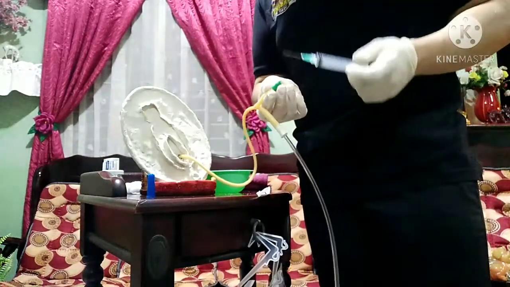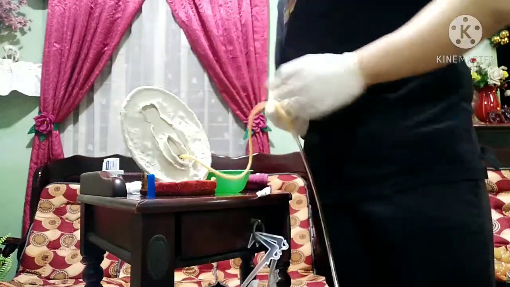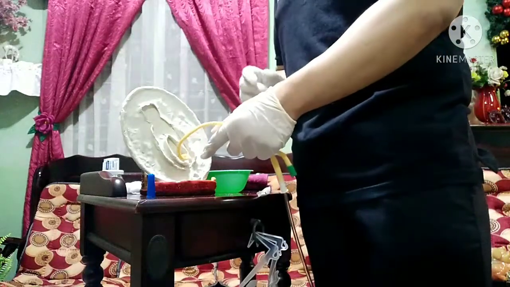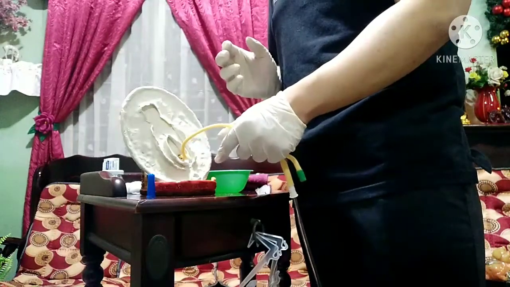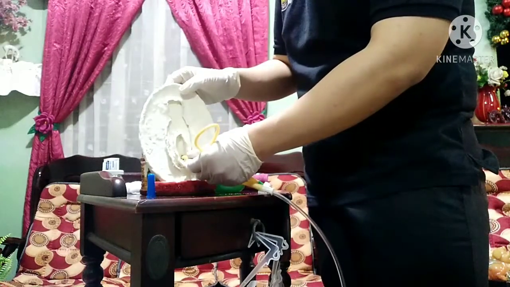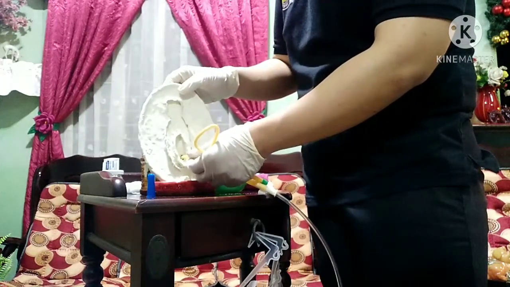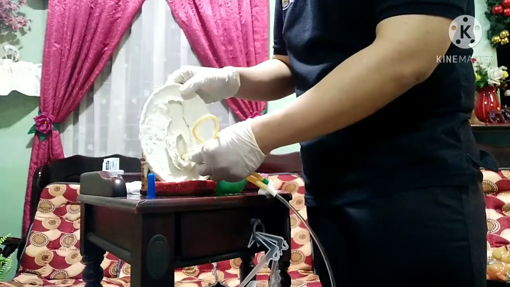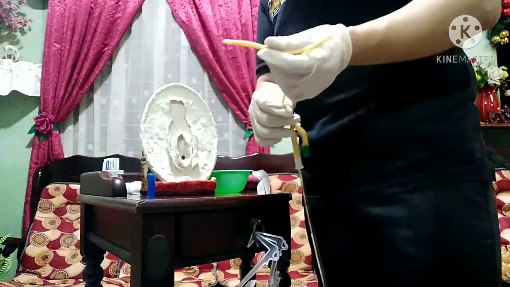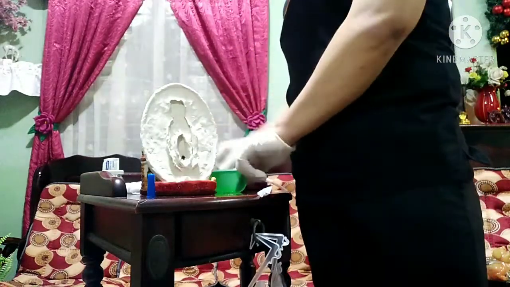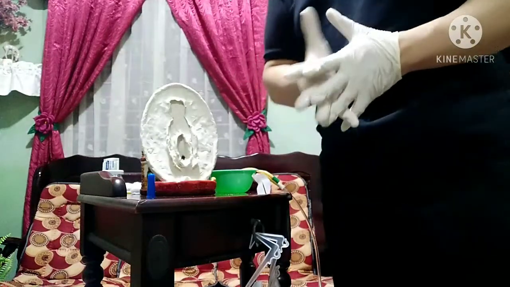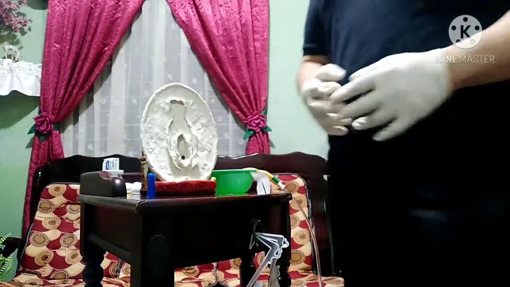So, kapag na-empty na po natin, so, pinch off and gently pull on the catheter near the point where it exits from the meatus po. So, gently na po natin siyang aalisin po. Dahan-dahan lang. Gently. So, ayan po. So, naalis na po natin. So, step number 8 po is clean the perineum.